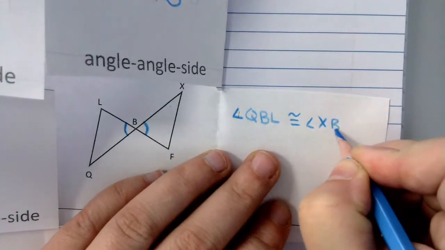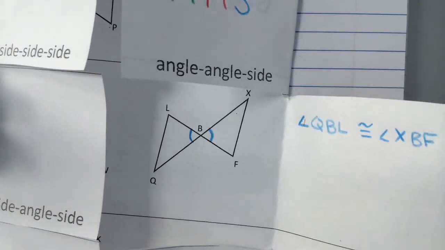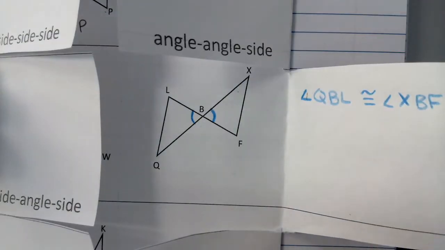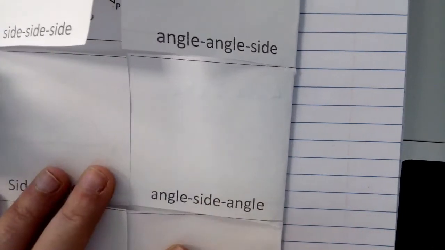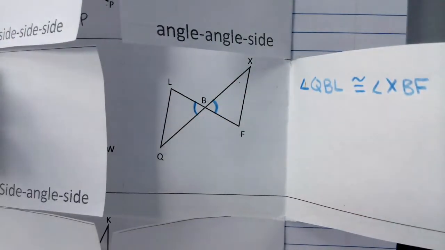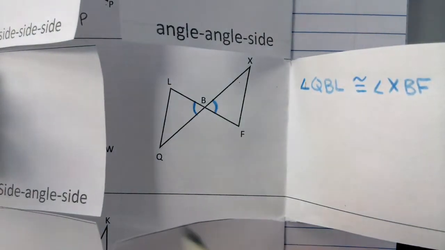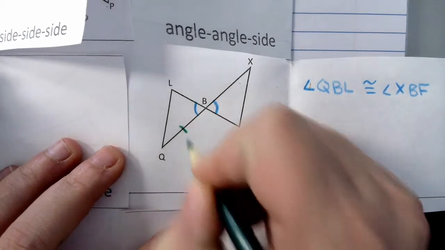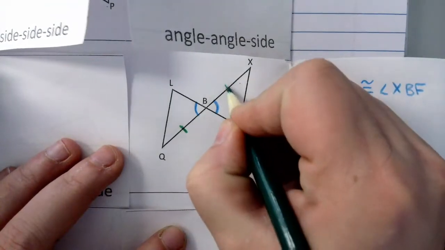XBF or FBX. Alright, so this one was angle, side, angle. And we said that that side has to be coming from that angle. So from that angle that I said was congruent, we're going to mark one of the sides. So let's do QB. It is going to be congruent to BX. Alright, so that side QB is congruent to the side BX.